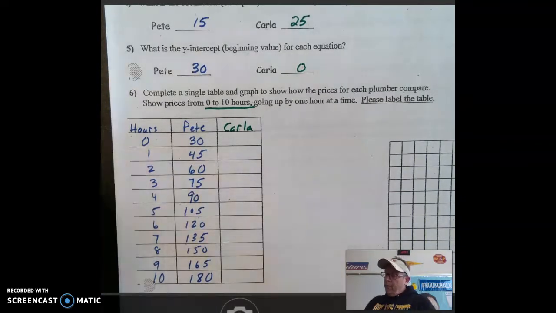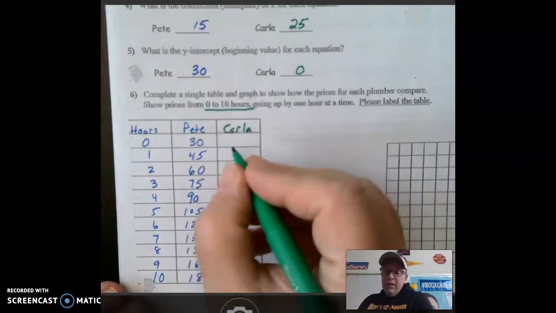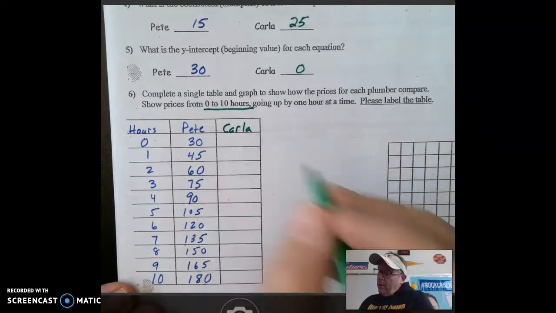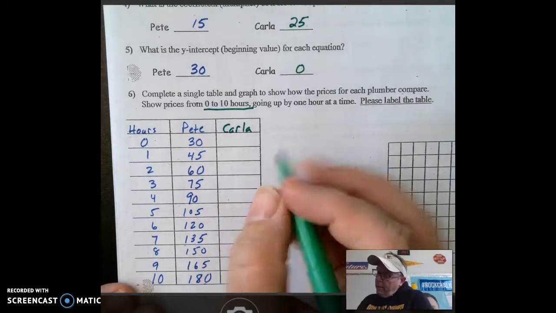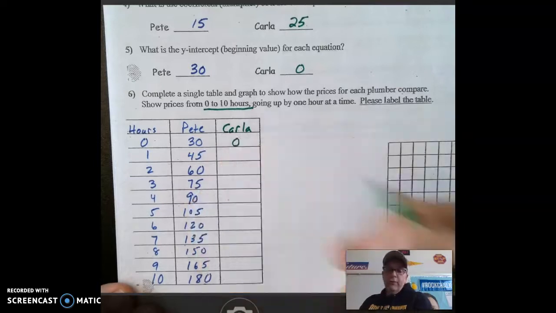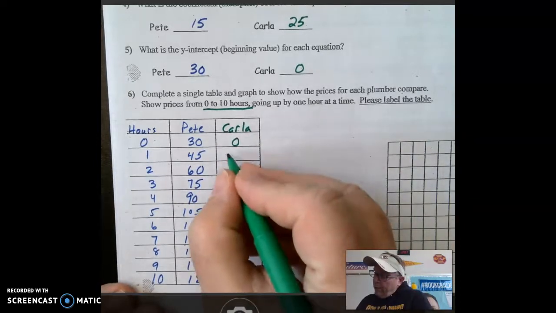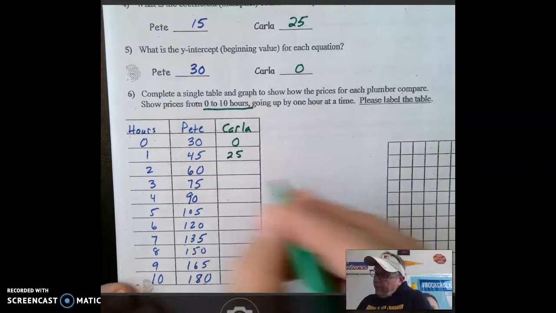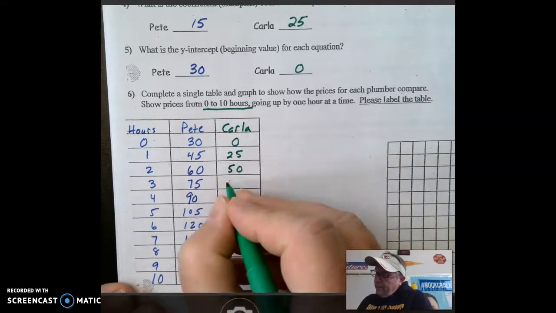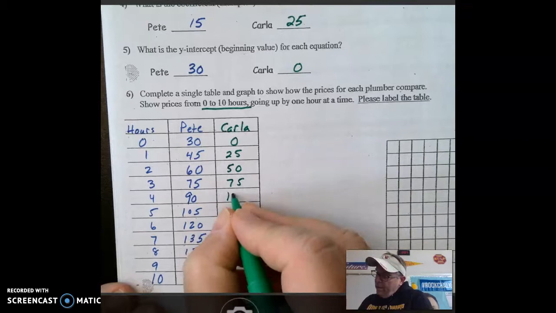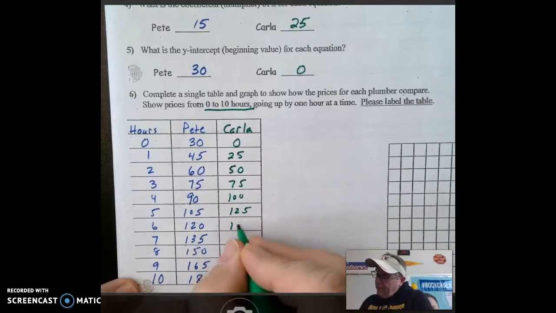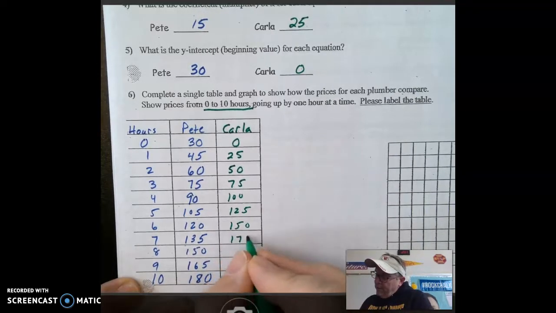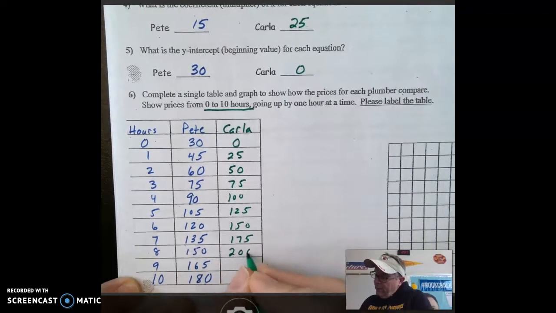Carla, a little different opening value. Since she does not have a B, she does not have a y-intercept, it's proportional. Carla at 0 hours earns $0. $25 per hour, so there's 25, 50, 75, 100, 125, 150, 175, 200, 225, 250.